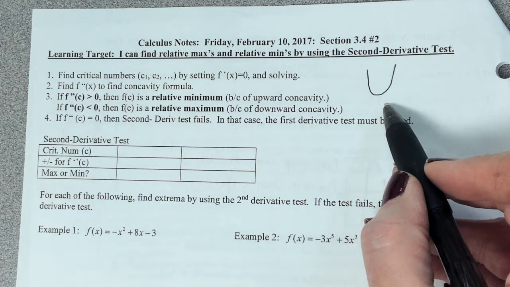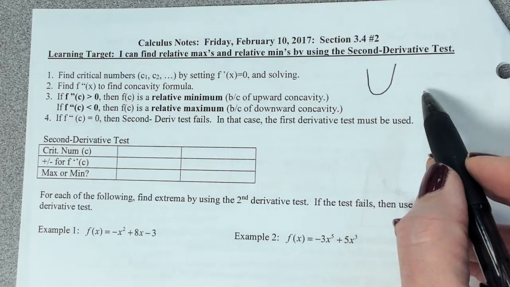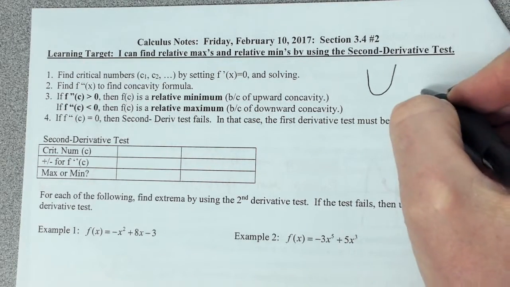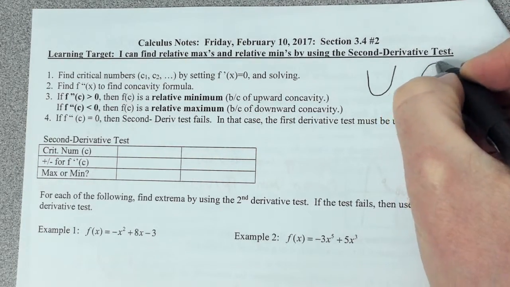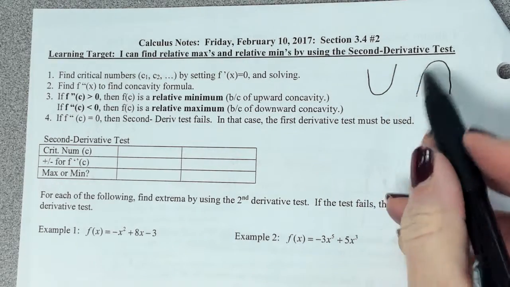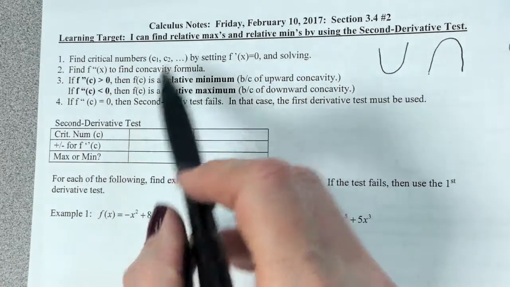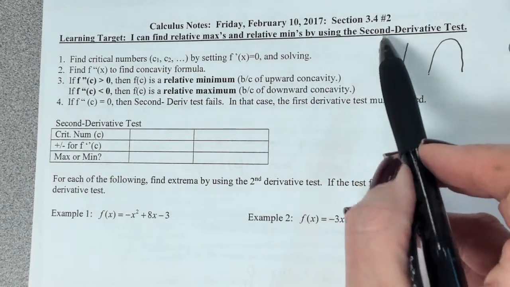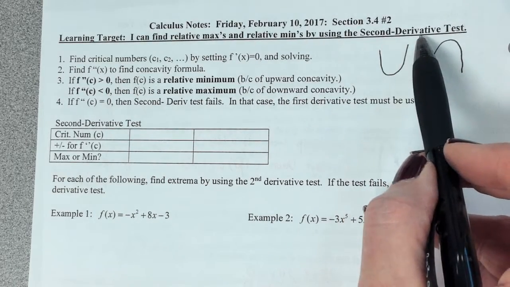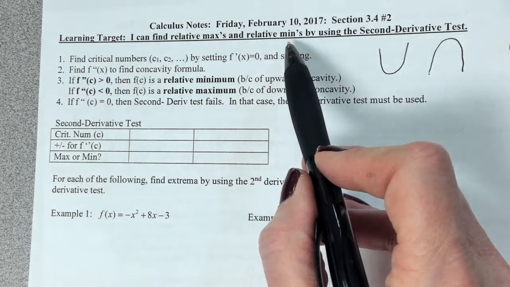A minimum. So what if I had a critical number of 3, I plug it into the second derivative and I find out it's concave down, what is that going to tell me about it? It's going to have to be a maximum, right? So that's what this is saying. We're trying to figure out how can we use the second derivative to help us to find maxes and mins.